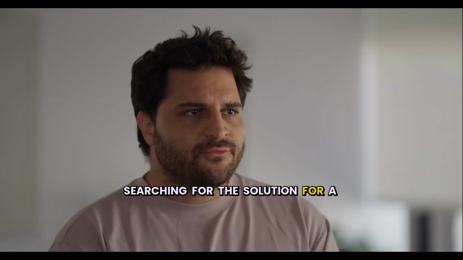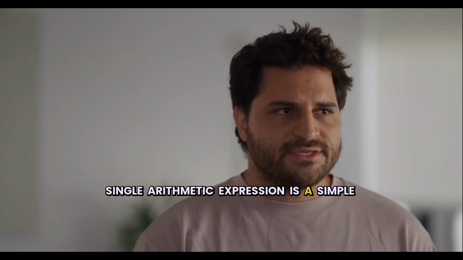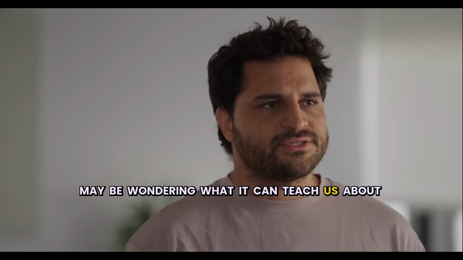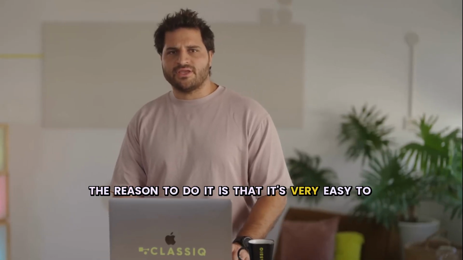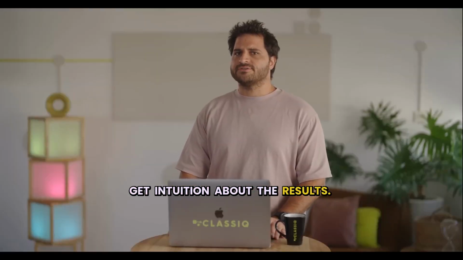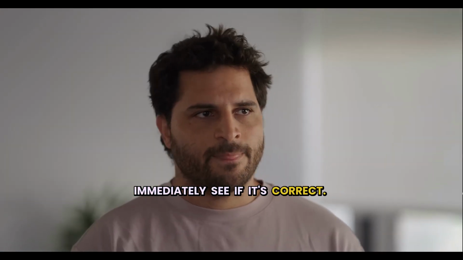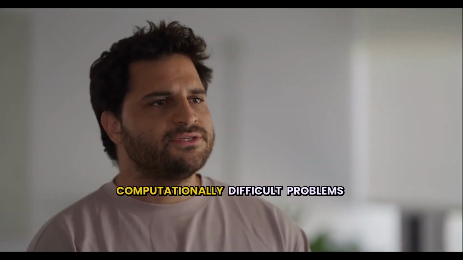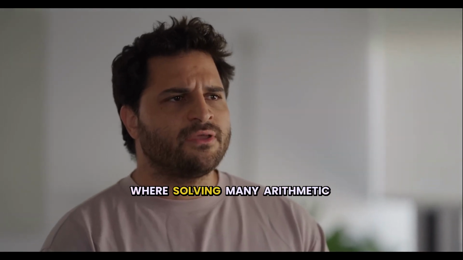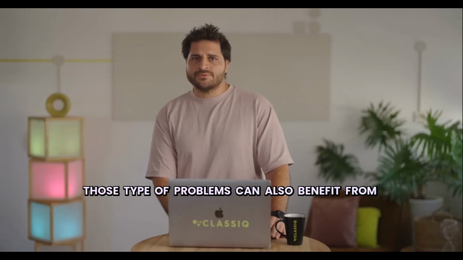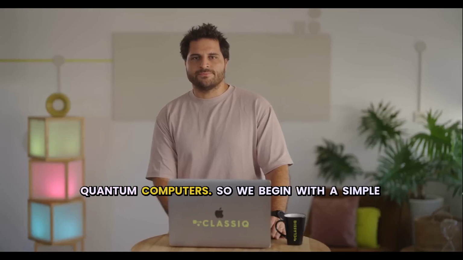Searching for the solution for a single arithmetic expression is a simple problem. It's so simple that you may be wondering what it can teach us about quantum computation at all. The reason to do it is that it's very easy to get intuition about the results. We can look at what we get and immediately see if it's correct. In addition, there are computationally difficult problems where solving many arithmetic expressions together is required. Those type of problems can also benefit from quantum computers.